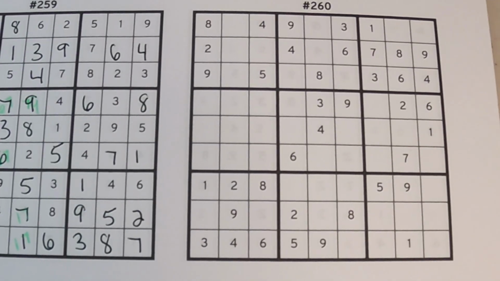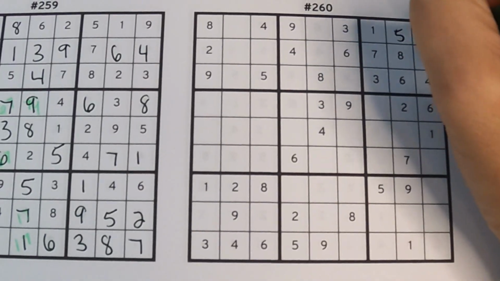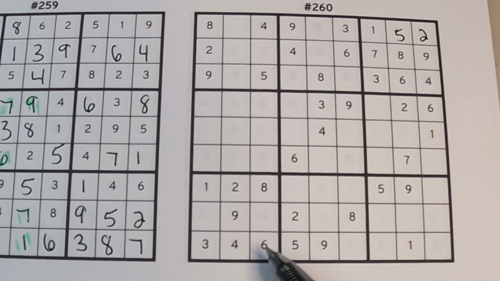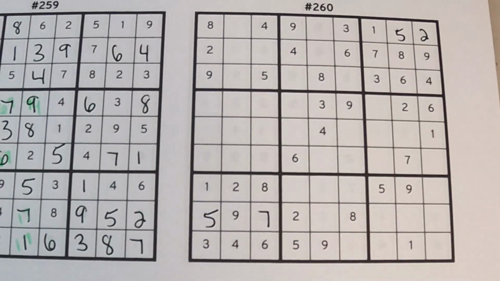If we start with this box, we're missing 2 and 5. We've got a 2 here, so 5, 2. For this box, we're missing 5 and 7. We've got a 5 here, so 7, 5.